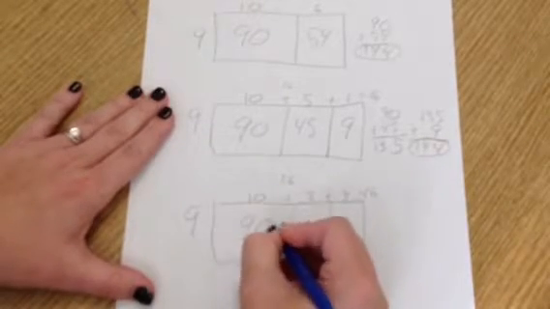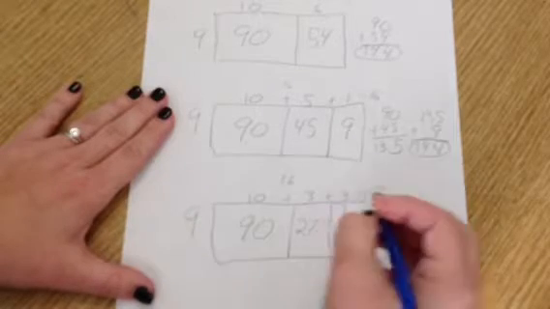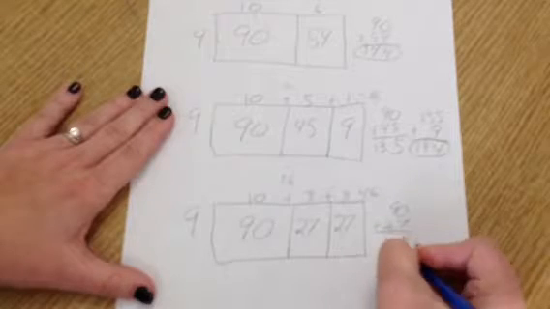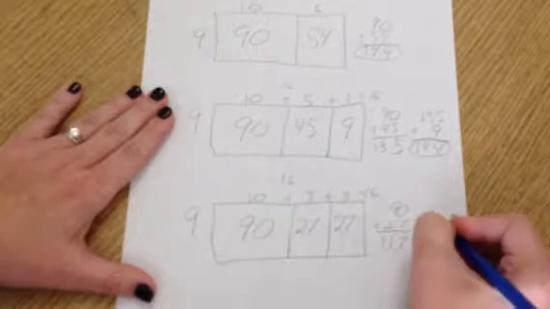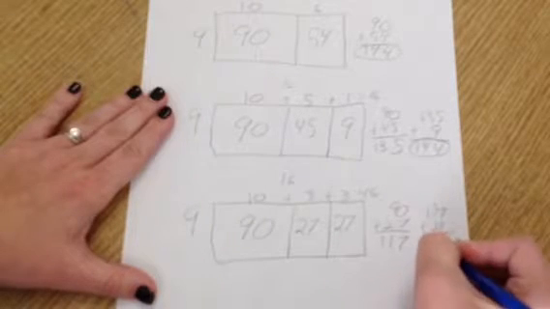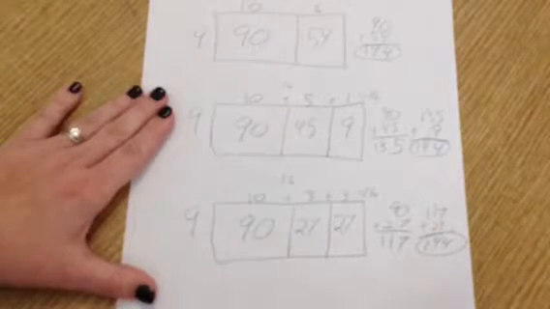So 9 times 10 is 90. 9 times 3 is 27. 9 times 3 again is 27. 90 plus 27 is 117. 117 plus 27, so that still gets us to our 144.